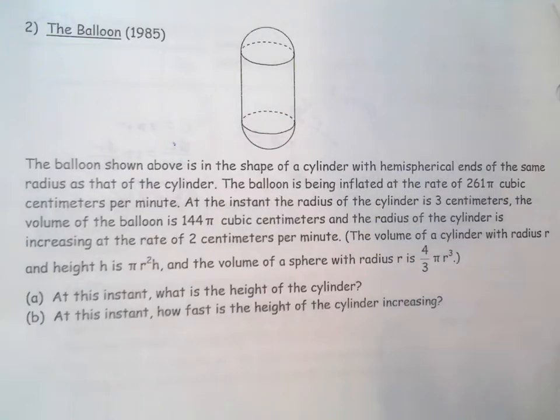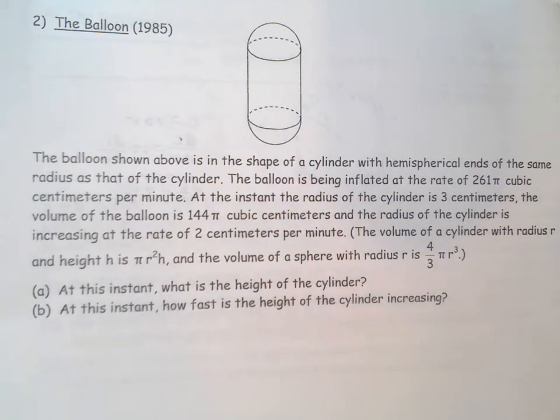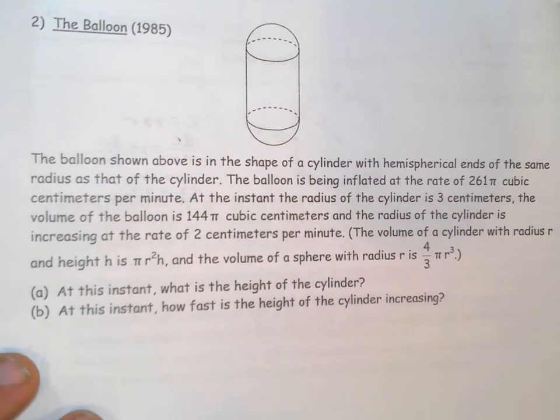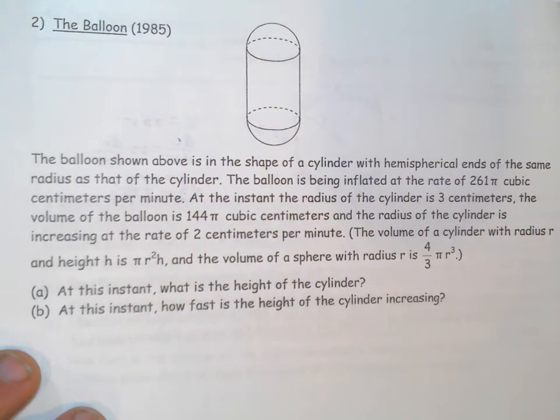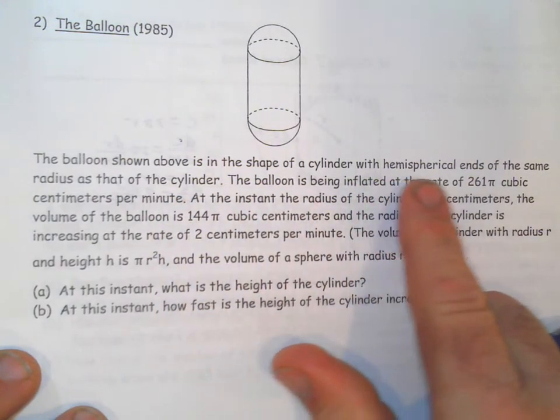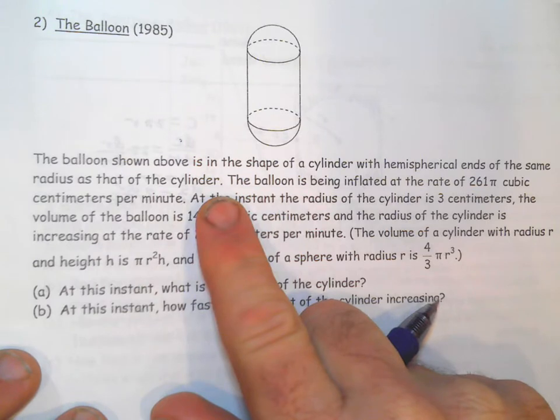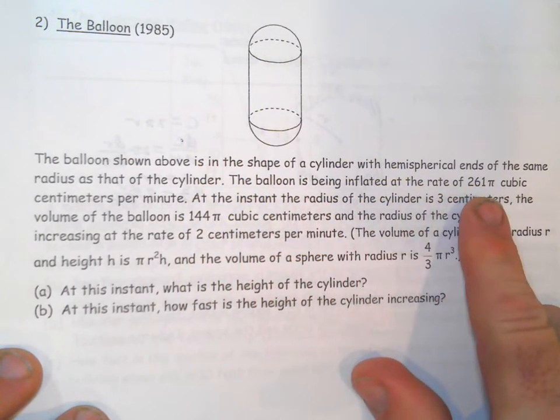Number two, we call this like the balloon animal example or something. Right? You got, twist balloons into shape. I don't know. You might think it's like one of those long, slender balloons, but here's the deal. It says shape of cylinder with hemispherical ends of the same radius as that of the cylinder. The balloon is being inflated.